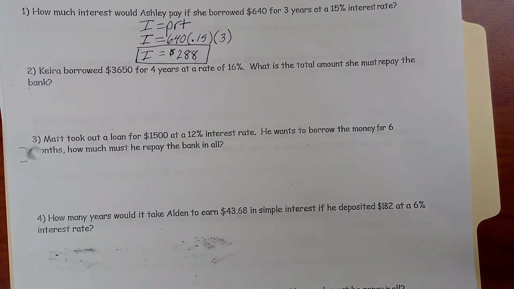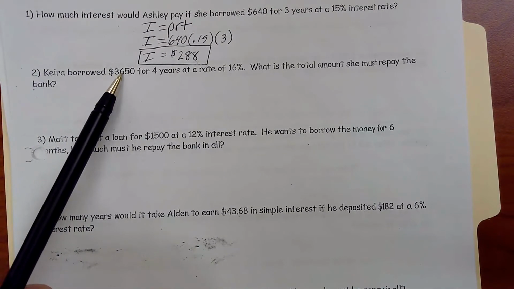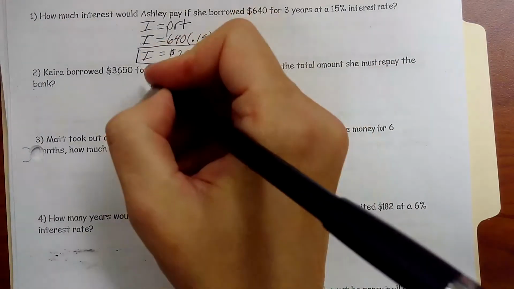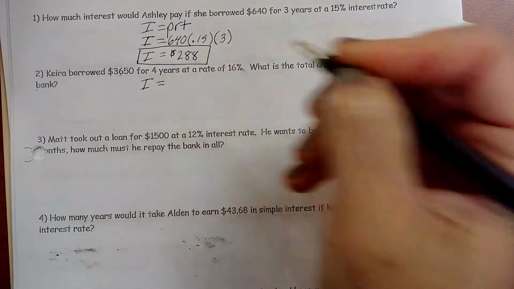Number 2. Kira borrowed $3,650 for 4 years at a rate of 16%. Ooh, another high one. What is the total amount she must repay? Okay, now here, she has to pay back the loan plus interest. Okay, this is going to be 2 different steps. So first find the interest.